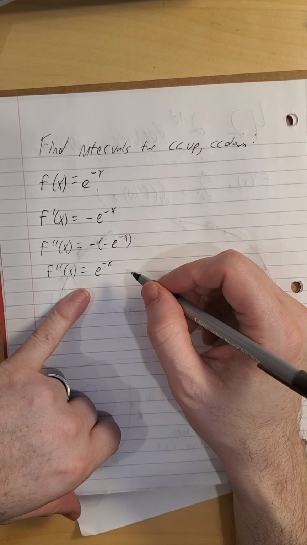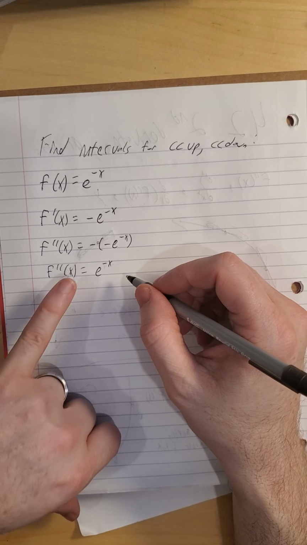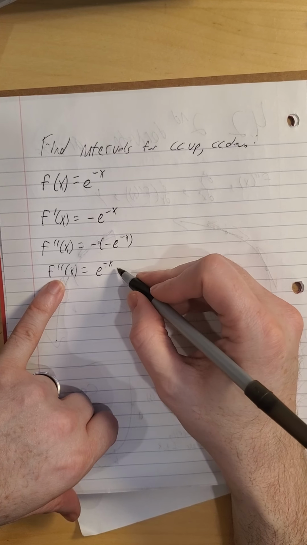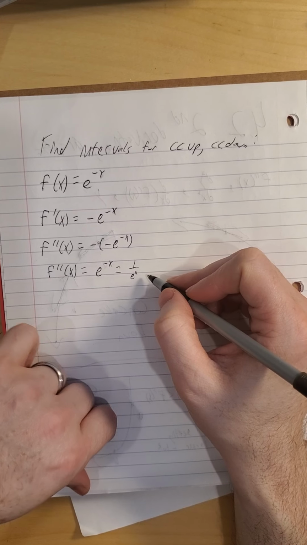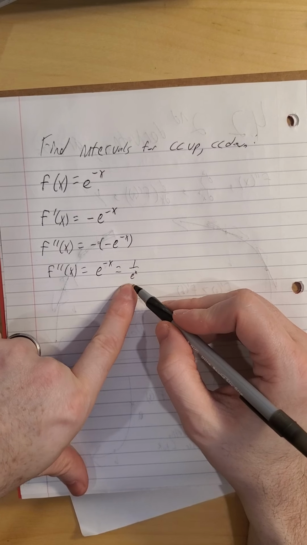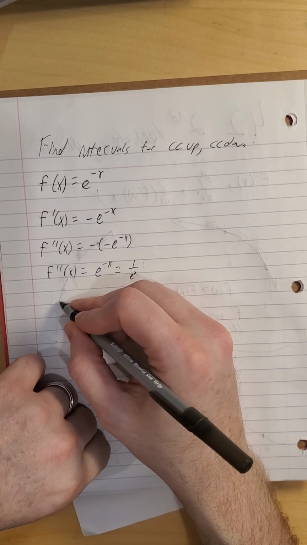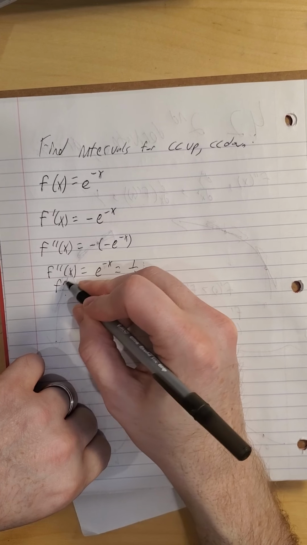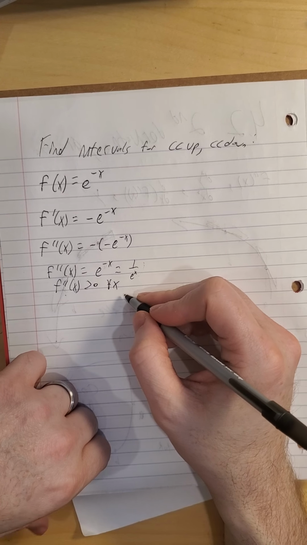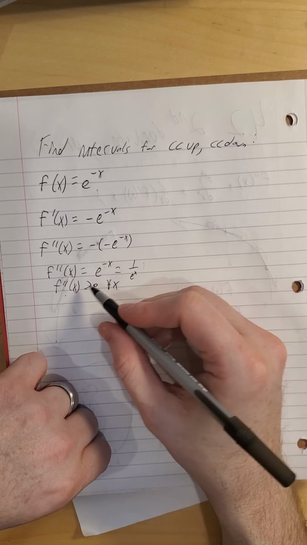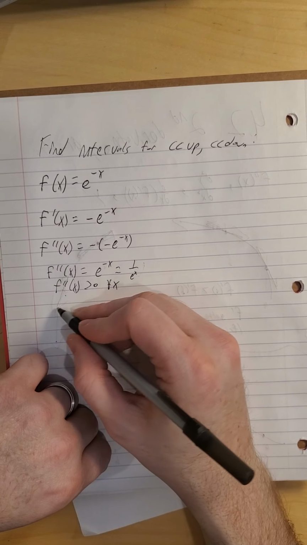So we're looking for intervals where this thing is positive, negative, or 0. This can never equal 0. Remember, this is also equivalent to 1 over e to the x. A positive base raised to a power is going to kick out a positive number every time. So this is positive all the time. This is always greater than 0. So for all of the x, therefore, if the second derivative is positive, this is concave up.